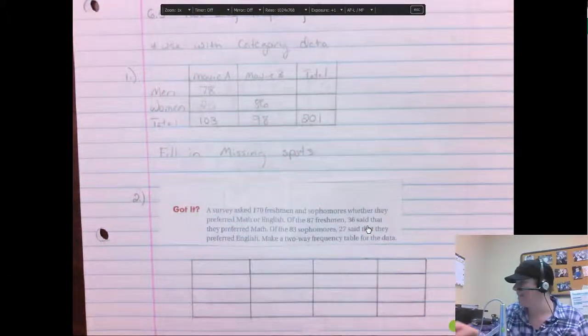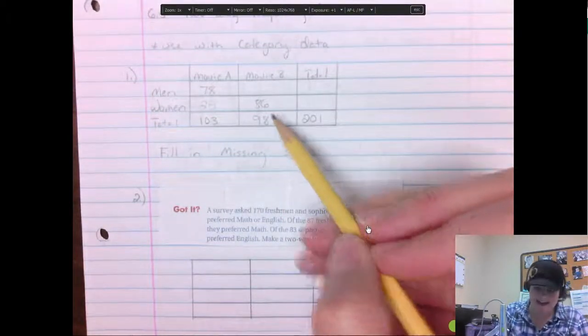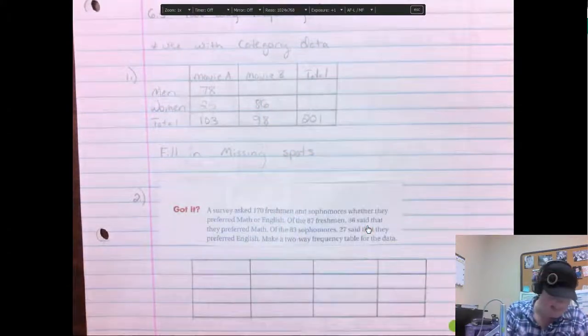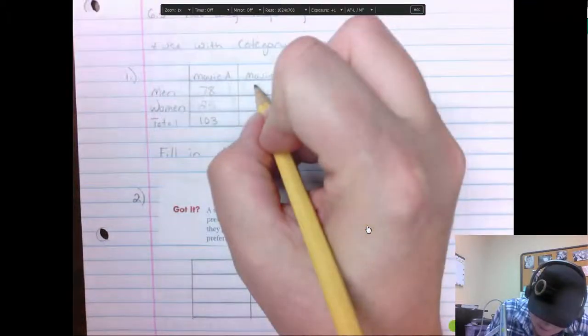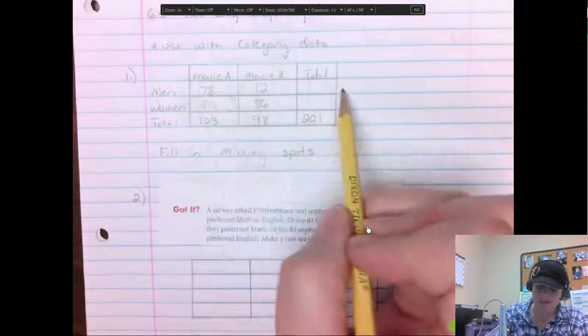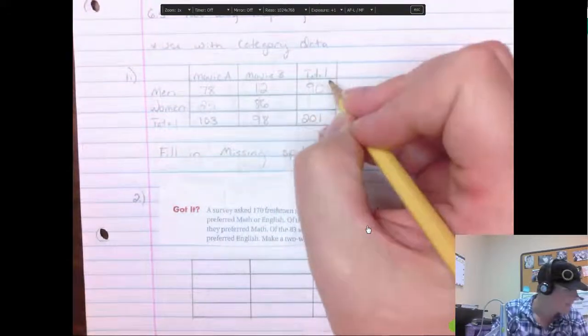And then over here in B, we know we have 86 women. So what would have been our total here? We would take that 98 and subtract 86 and we'd get 12. So we would have 12 here. Now, how do the totals work over here? Well, these rows have to add to the totals here. So I'd have 78 plus 12 to get us 90 here.